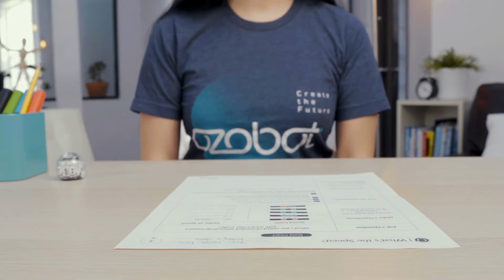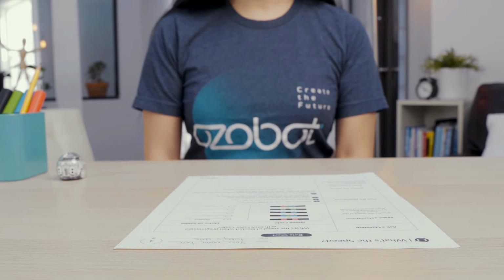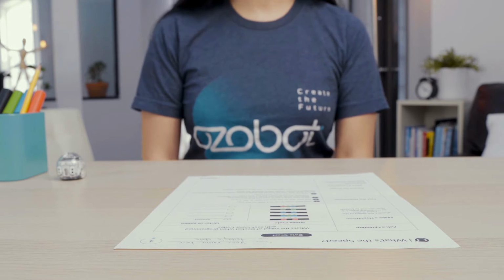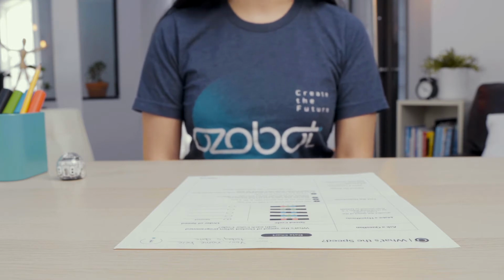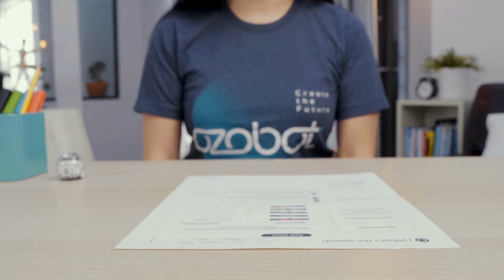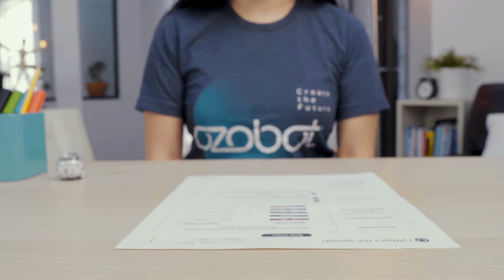Now that you know the focus for your investigation, let's move on to step 2 in the scientific method. Make a hypothesis. A hypothesis is made before the investigation begins with little evidence. You can think of making a hypothesis like making a prediction.